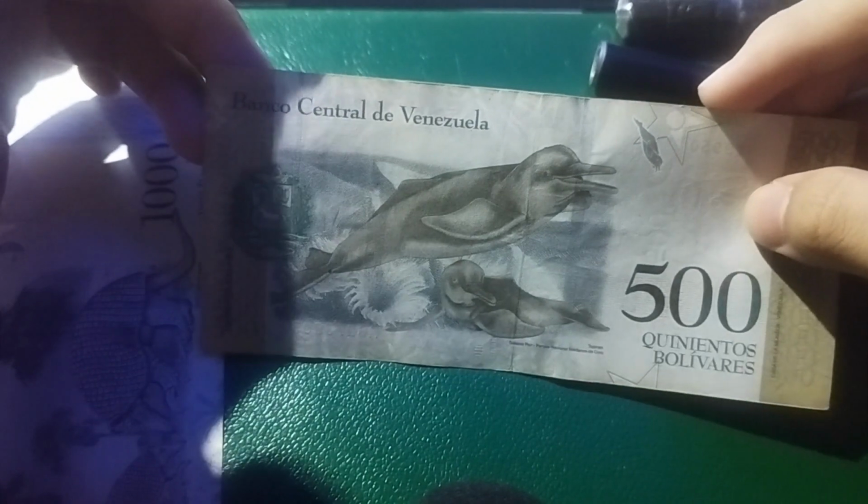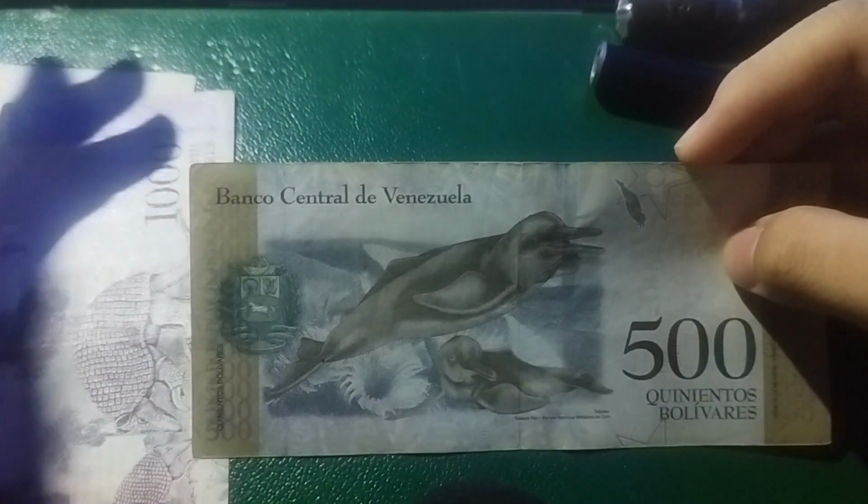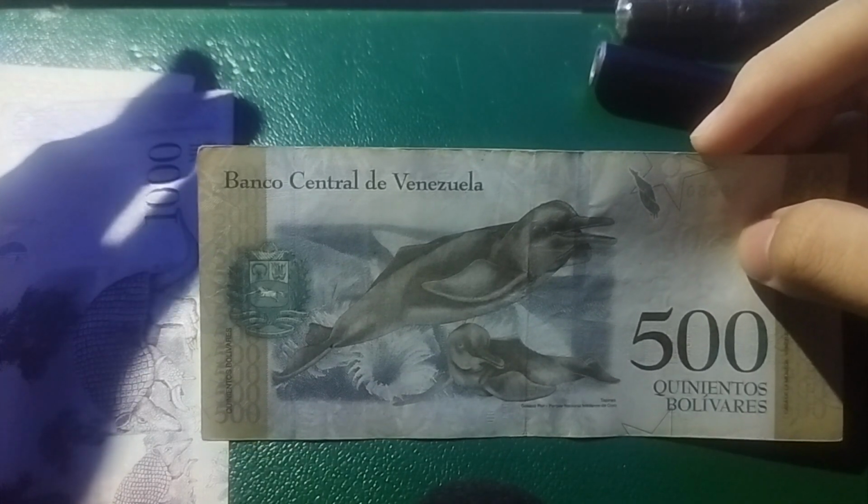The back features a beluga whale, though I am not really sure. I tried searching for its Spanish name. It gave me nothing, so I just stayed with beluga whale. Beluga whales are an Arctic and subarctic cetacean.